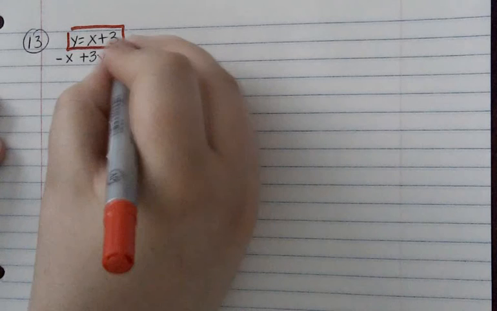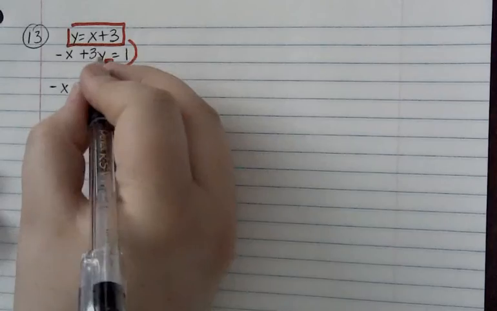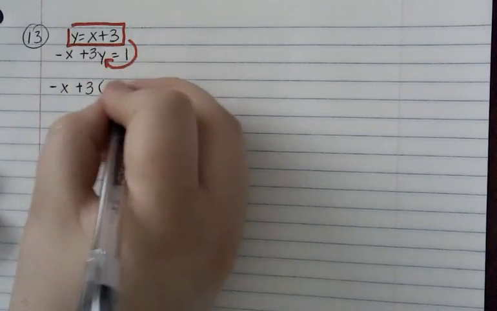Now moving on to problem number 13. Number 13 says I have y equals x plus 3, and then negative x plus 3y equals 1. So I'm going to plug in x plus 3 into the y value of my other equation, which would give me negative x plus 3, and instead of writing y, I'm going to write x plus 3. Bring down your 1.